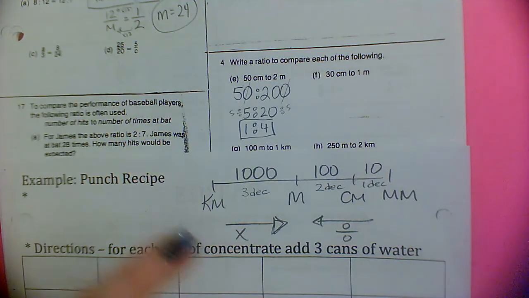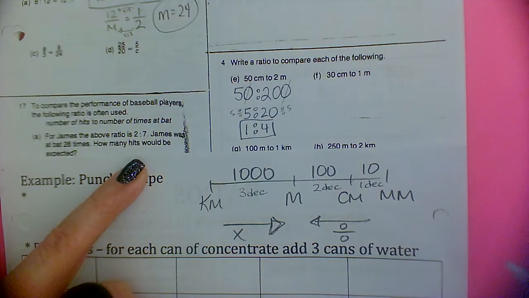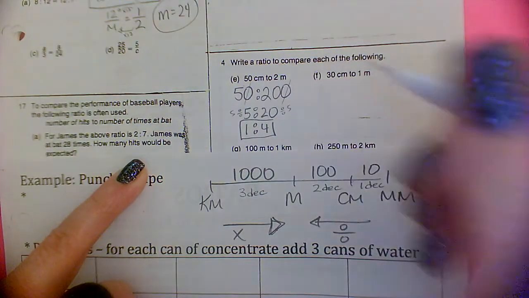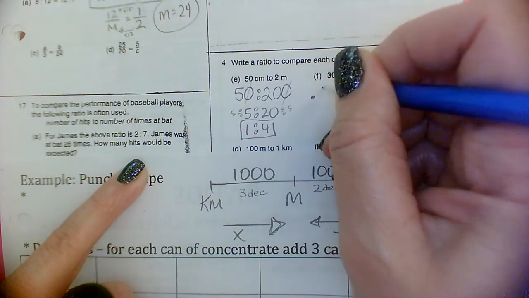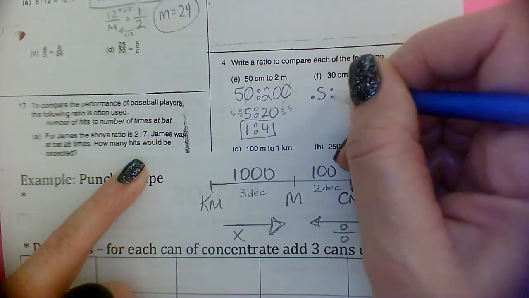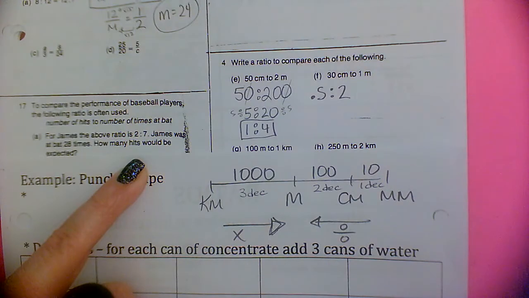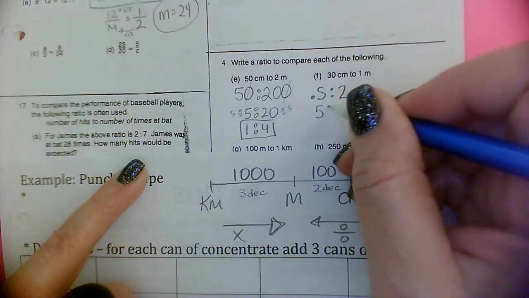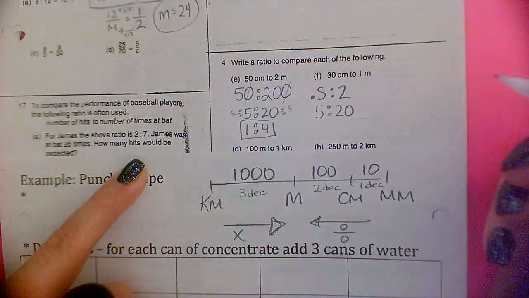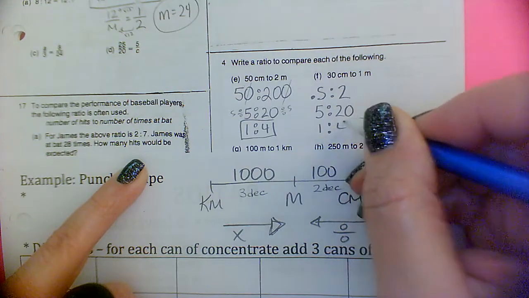If I went the other direction, I would have gotten decimal, right? But it works the same. If I divided this by 100 to get it to a meter, I would have decimal 5 and 2. How do I get rid of a decimal again? Times it by 10, that becomes 5. This becomes 20. Then I got 1 to 4.